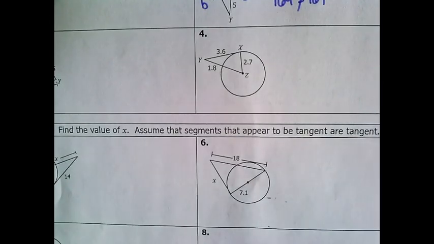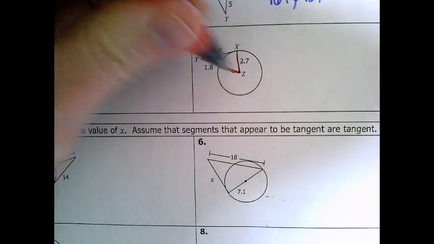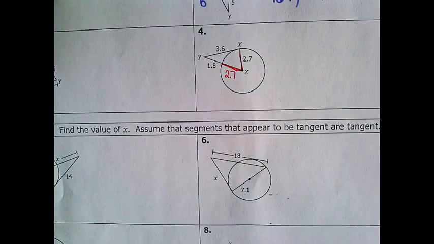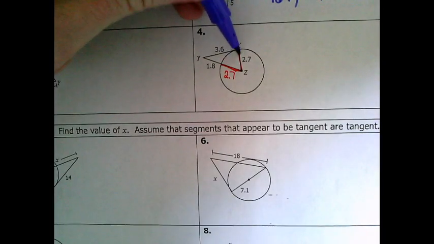Okay, same thing. We're just going to check and see if this is a right angle. If it's a right angle, then it's a tangent line. We see that that's 2.7, so we know this is 2.7. Here's my tangent, and there's my radius, so I know that's my right angle.